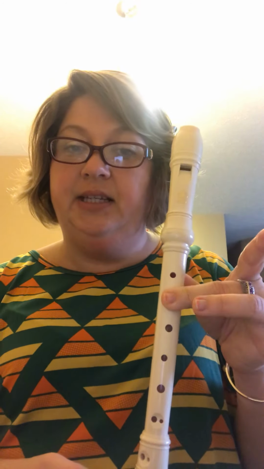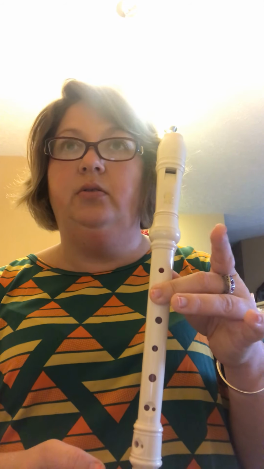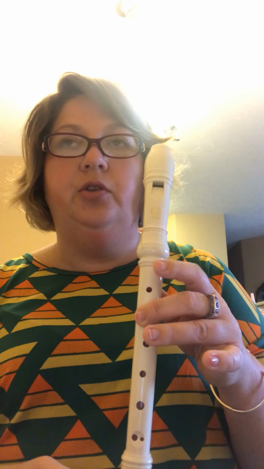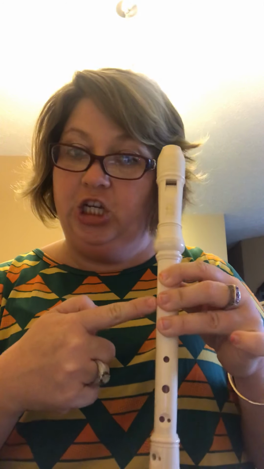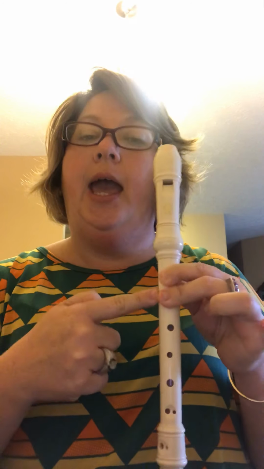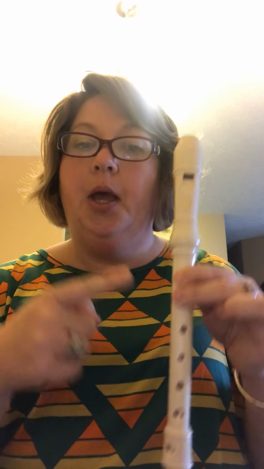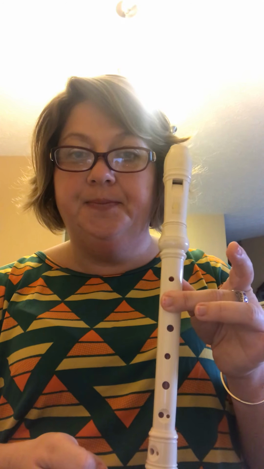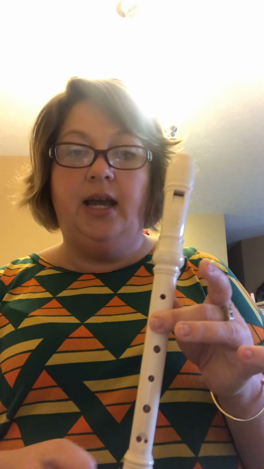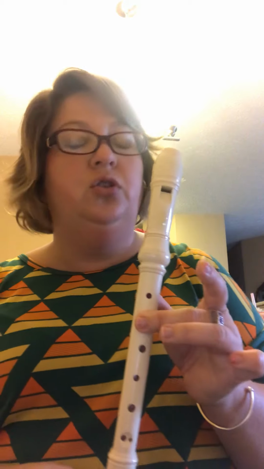Cover the back, C. So let's play those notes again. Just the notes that are in the song, but we're not playing them from the song. Just play these notes. G, A, B, C.